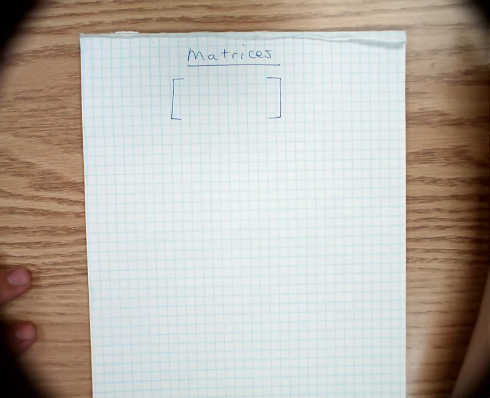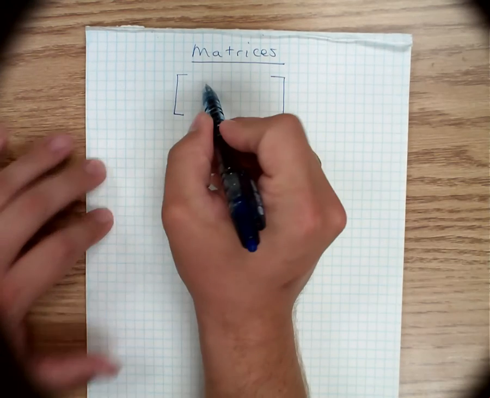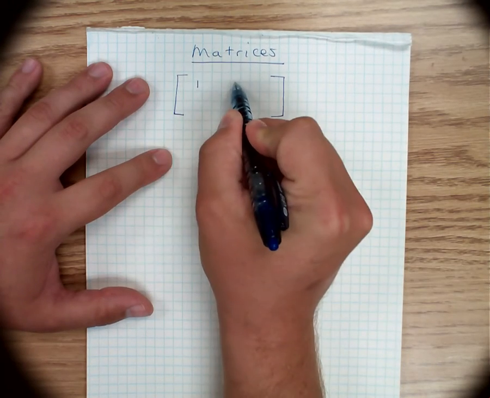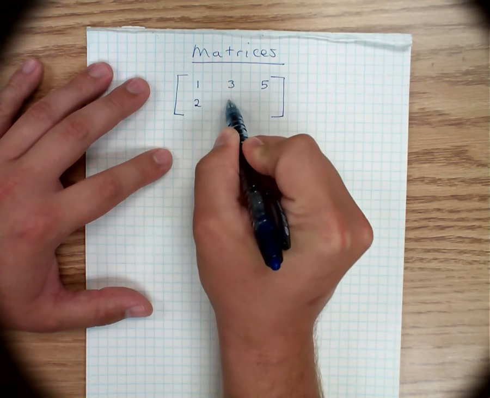By the way, these weird-looking parentheses are called brackets. They're on the upper right-hand corner of your keyboard if you ever want to look for them. And when we have numbers in here, I'm just going to fill these with random numbers.